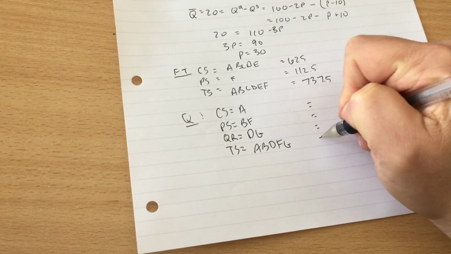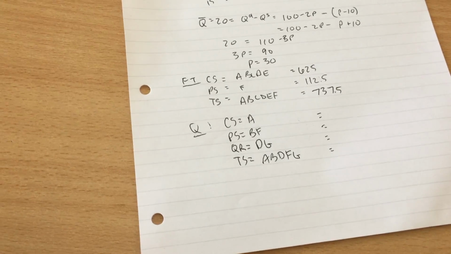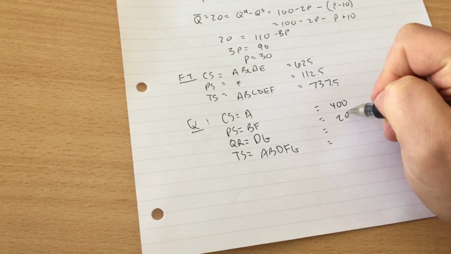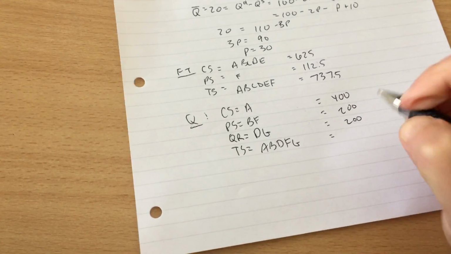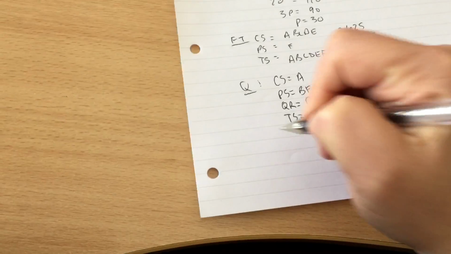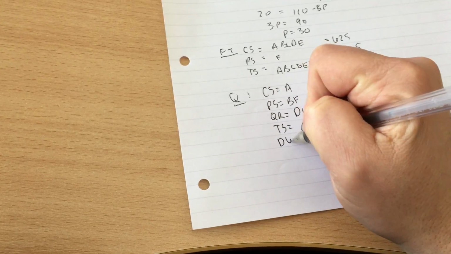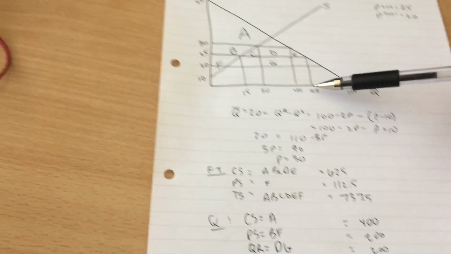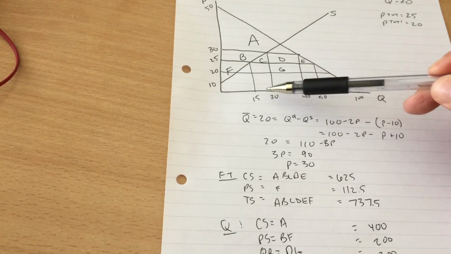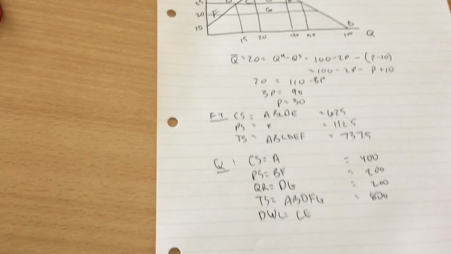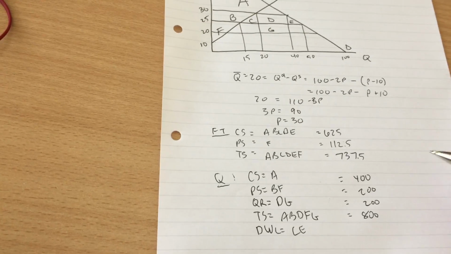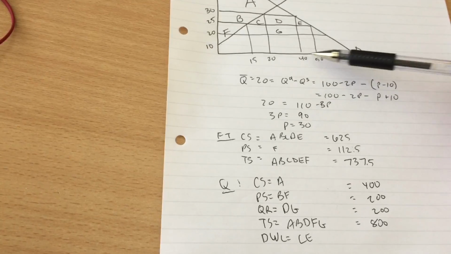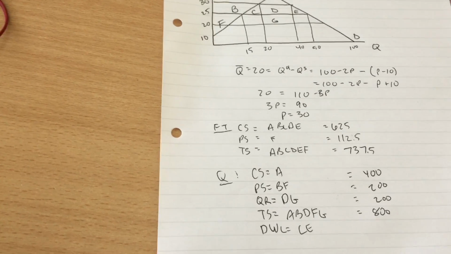So the numbers, again, go to Blackboard to see the details, but they're just triangles and rectangles. 400, 200, 200, for a total surplus of 800. And so where did C and E go? As always, those are our buddies, deadweight loss. The fact that we're buying less than we used to and we're making something we're not good at. And so that's going to give us a deadweight loss of 1/2 the base of 5 times the height of 5 plus 1/2 the base of 10 times the height of 5.